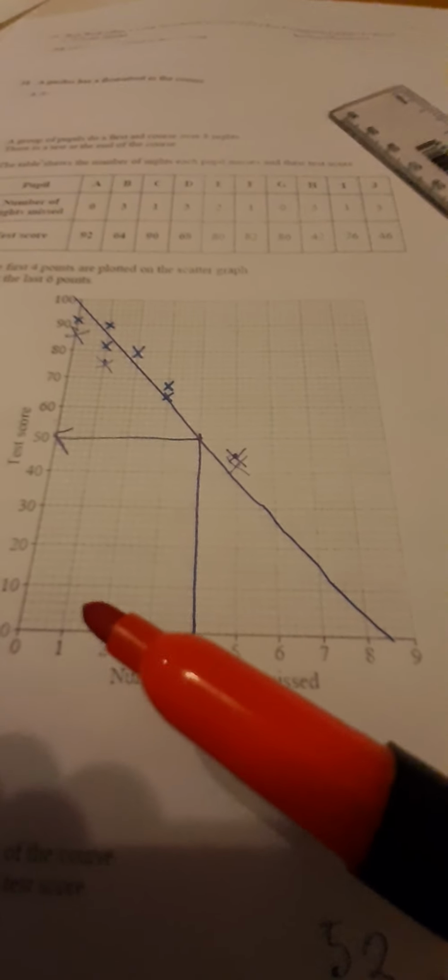It also is negative correlation because it's straight down, okay? Positive correlation starts down here and goes up. Negative comes down the way.